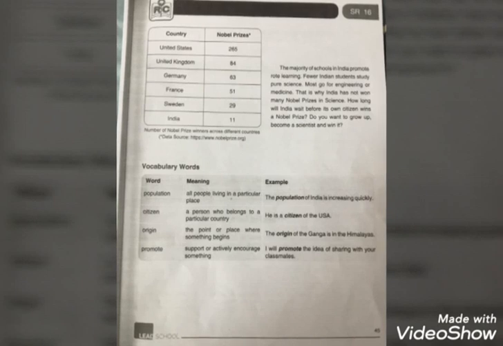Fewer Indian students study pure science. Most go for engineering or medicine. That's why India has not won many Nobel Prizes in science. How long will India wait before its own citizens win a Nobel Prize? Do you want to grow up, become a scientist and win it? Just think of it.